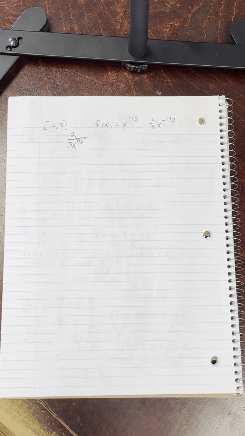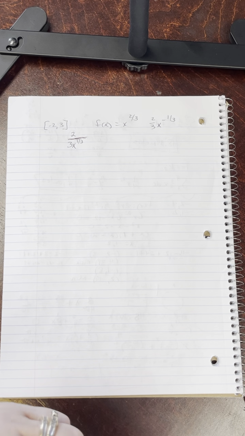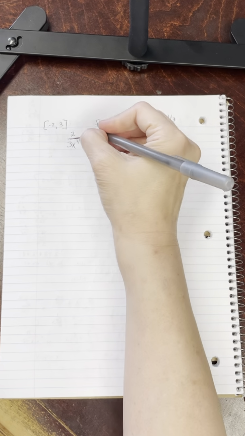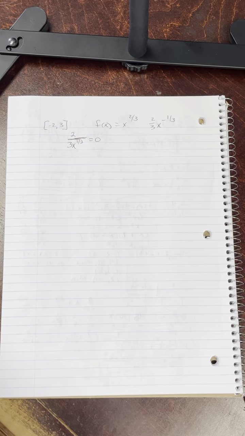I can't have x being 0 in the denominator because that would cause me to have an undefined. So in other words, if I try to set this equal to 0, I have a problem, is what we're saying there.